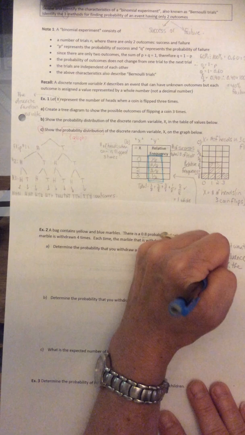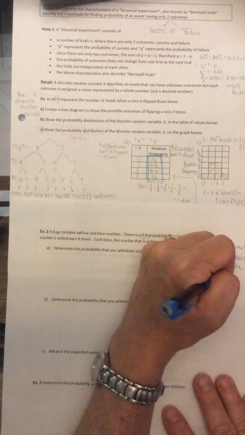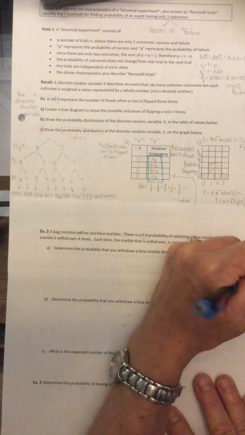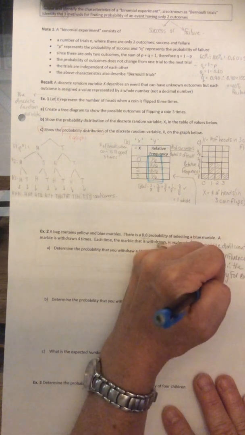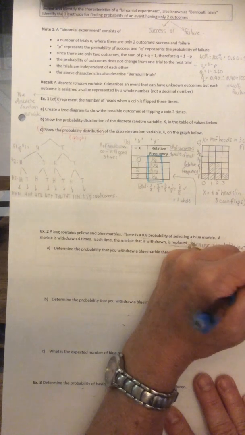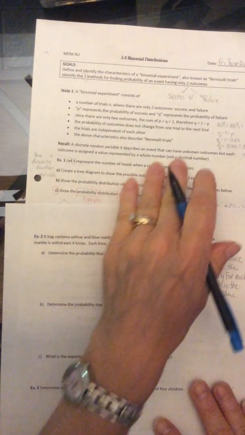Therefore, the probabilities for each trial stay the same.